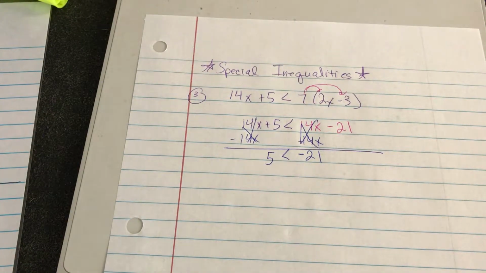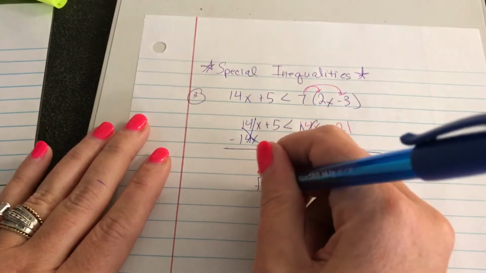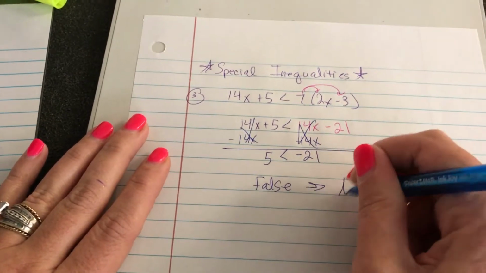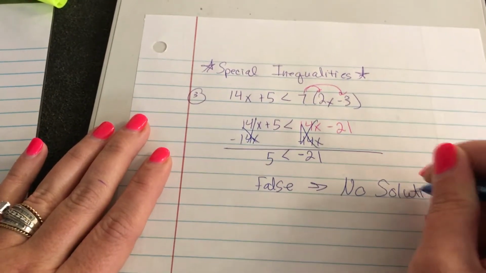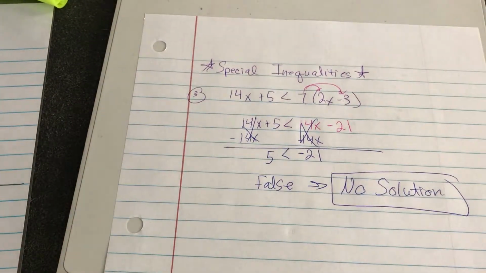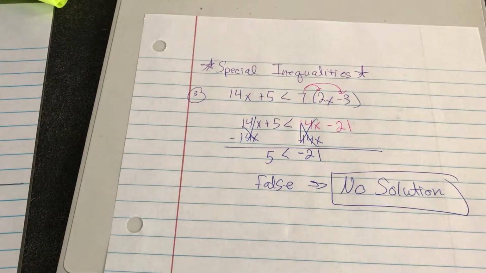No. No, it's not. So this is a false statement, correct? So when my variables are gone, if you move your variable and it's gone, and you have a false statement, because this is false, you have no solution. No matter what number you put in there, this is not going to become a true statement. No solution. 5 is not less than negative 21. It is false. Therefore, your answer that you would actually write down is no solution. Okay? A false inequality with no variables. Are you with me? Okay?